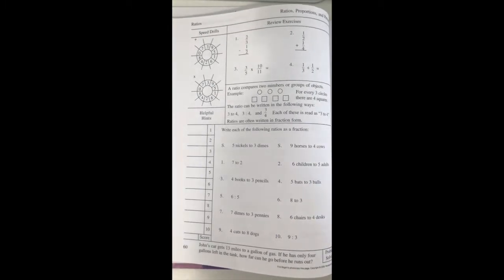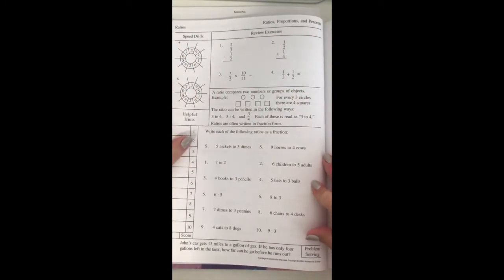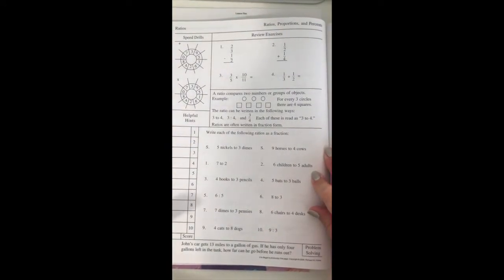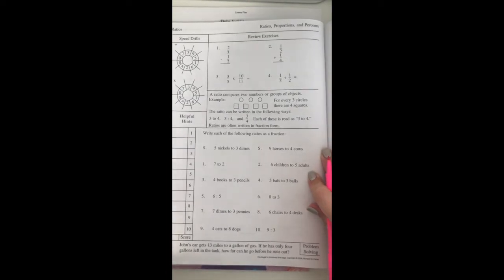Today for math, we're actually going to go over 2 pages as we learn about ratios for the first time. You will have page 60 and 61 assigned today because page 60 is actually very basic and very simple. After you complete your review exercises and speed drills, you're going to start comparing numbers as ratios. And this is what that means.